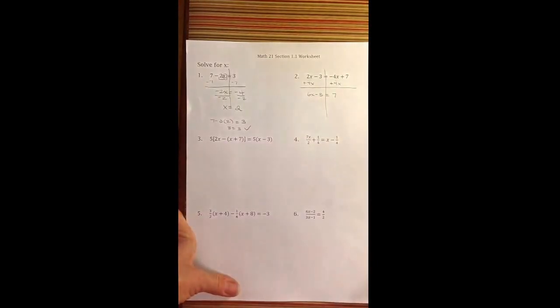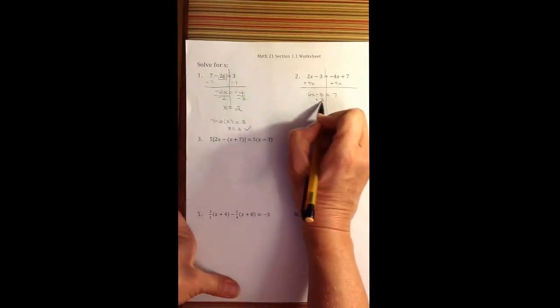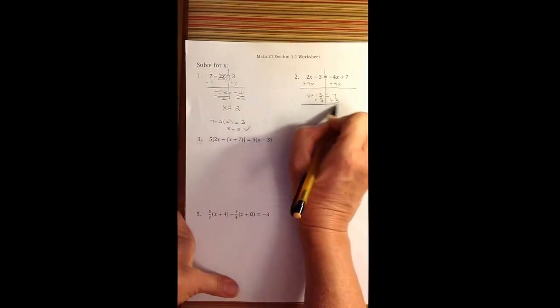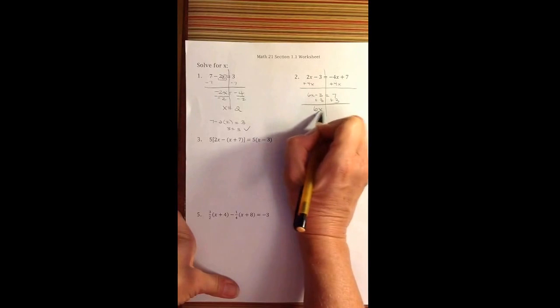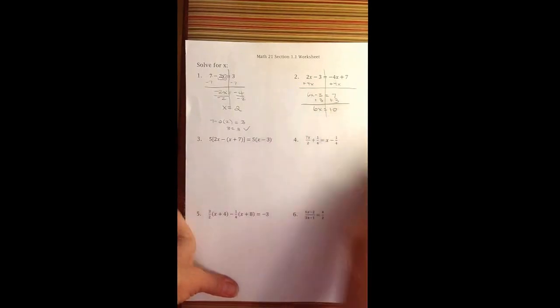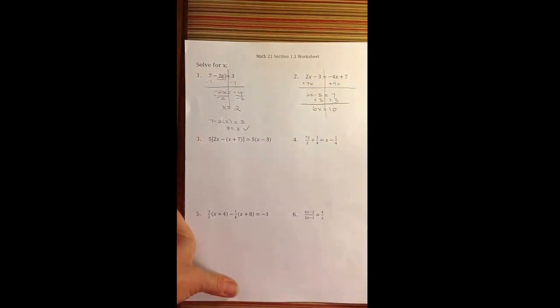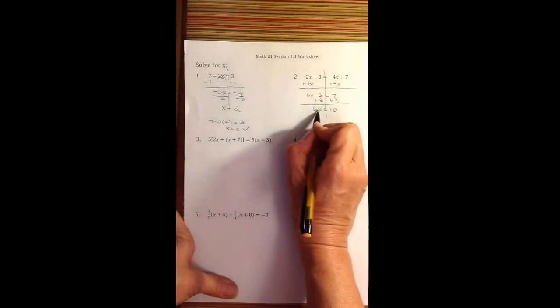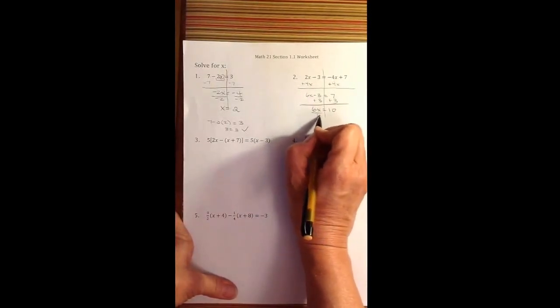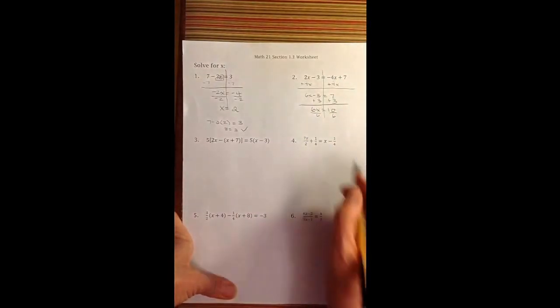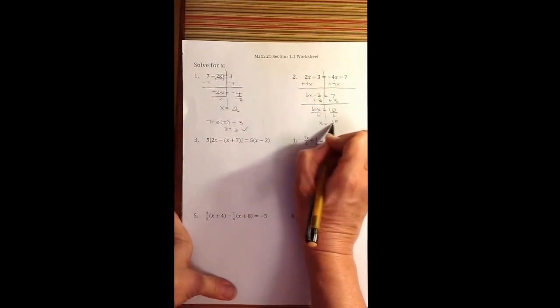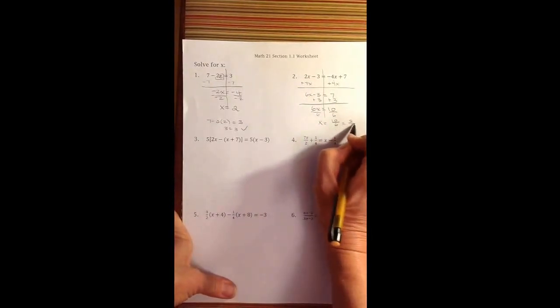And then I can move the negative 3 over to the right where the 7 is, so that my x will be closer to being isolated. And that will look like adding 3 to both sides. Then I'll have 6x equals 10, so my x is almost isolated. I've got to undo this multiplication with division. And then I have x equals 10/6 or 5/3.